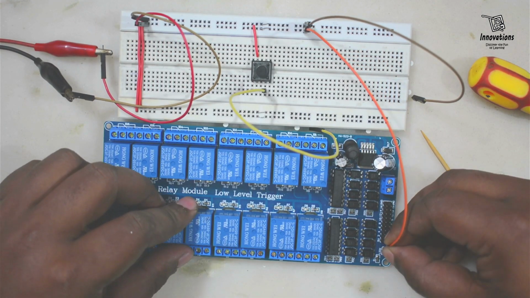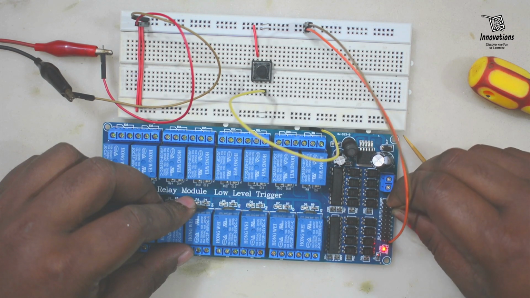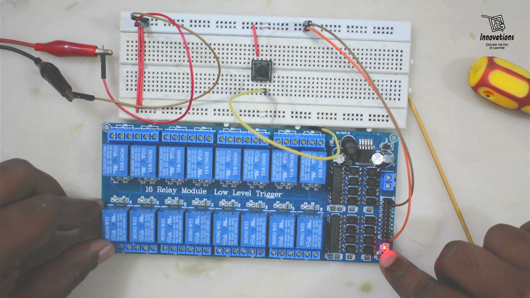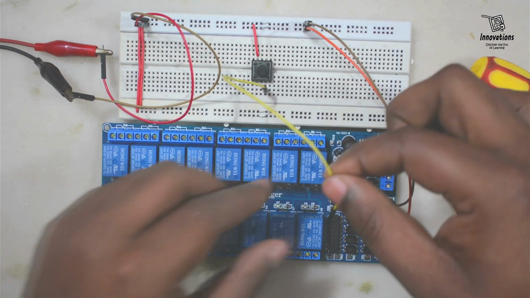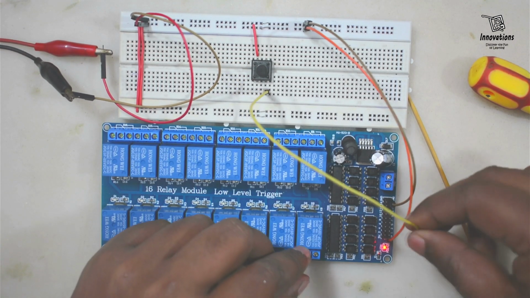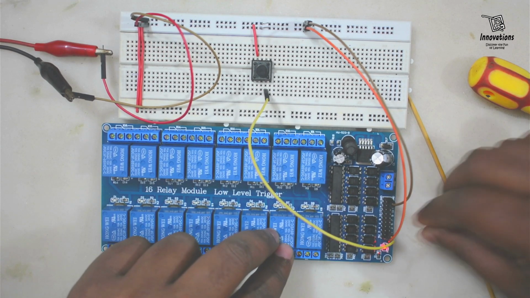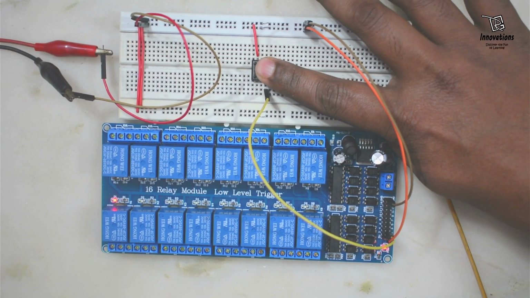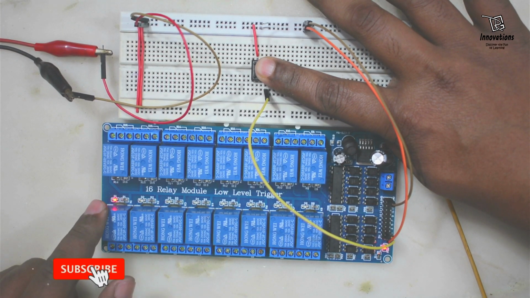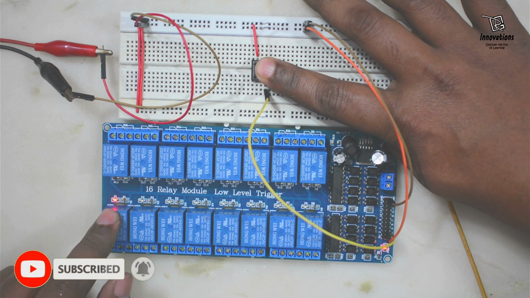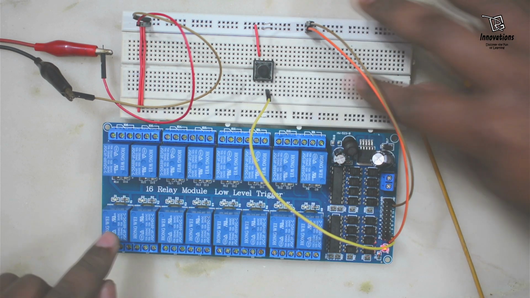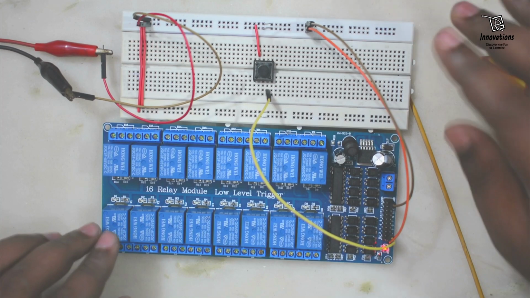Now I am giving the 5-volt power supply and the ground. As soon as I connected the power supply and the ground, you see the power LED started glowing, which means the circuit is powered on. Now I will connect the signal wire to input pin 1. Now when I press the button, you see channel 1 is turning on. Here in channel 1 the LED is turning on. So the relay module is working.